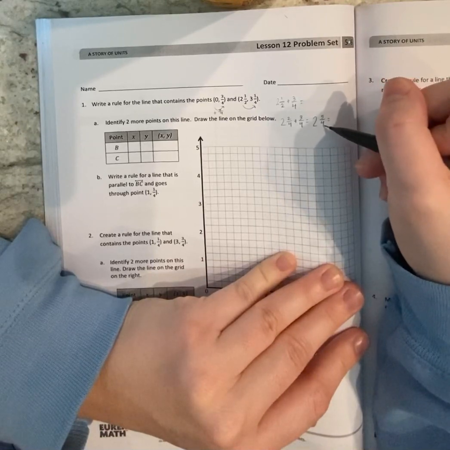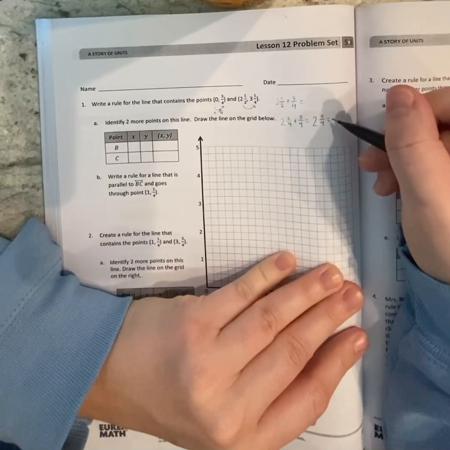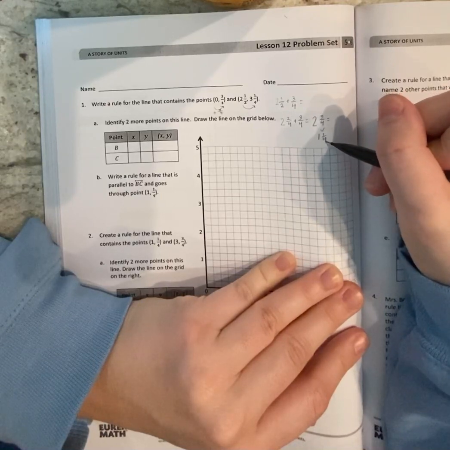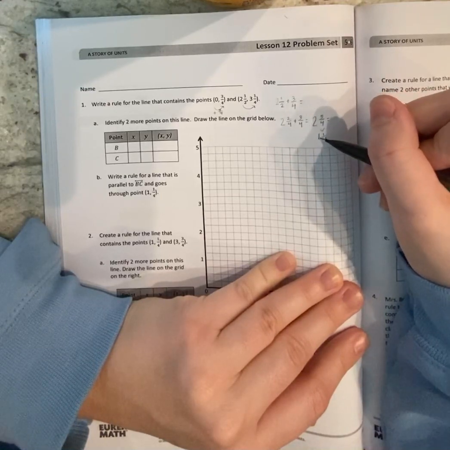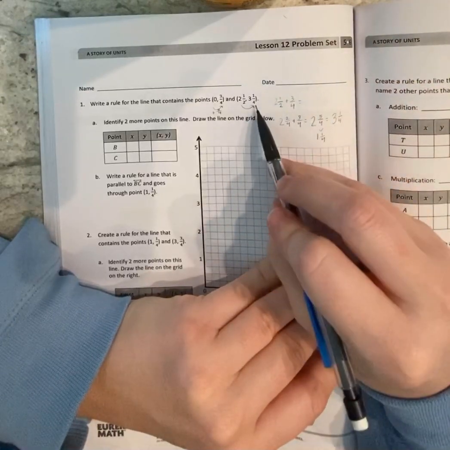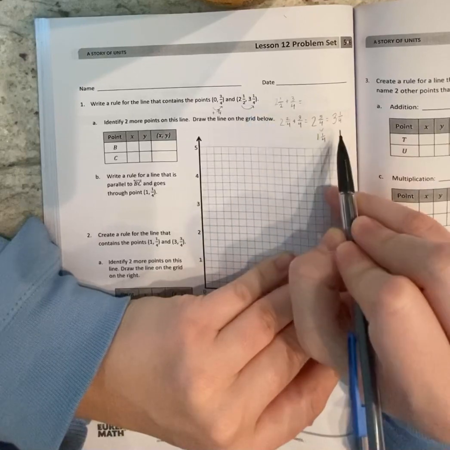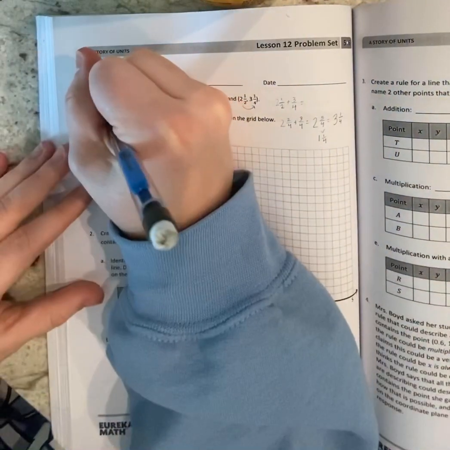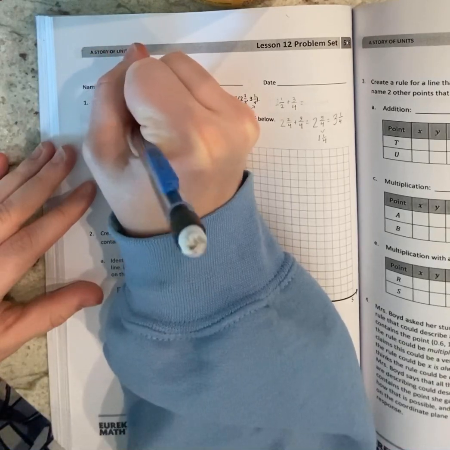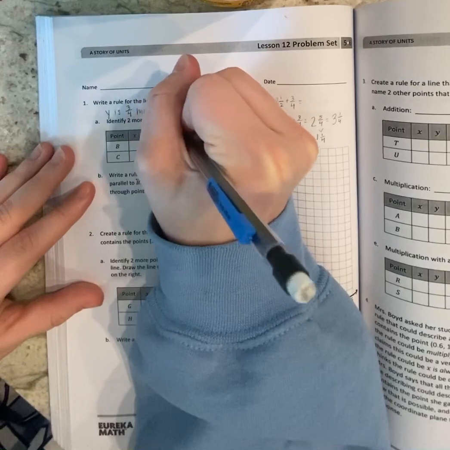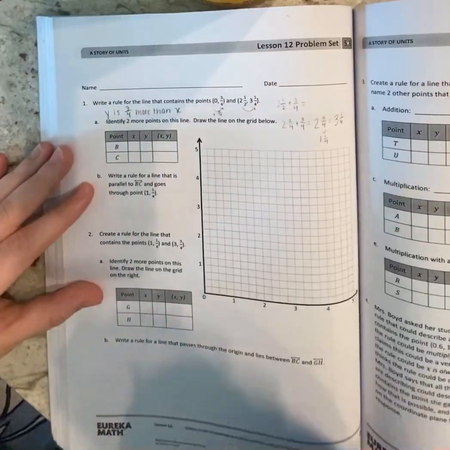I cannot leave this as an improper fraction. That ends up being 1 1/4. So if I add 2 plus 1 1/4, I get 3 1/4. So that checks out. That y value is the same as what I got here. So the rule is y is 3/4 more than x.